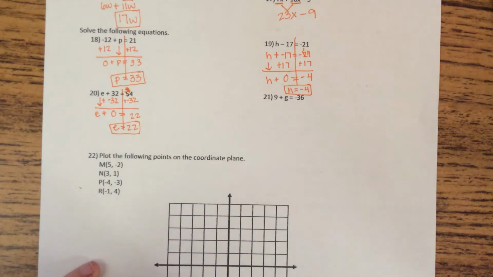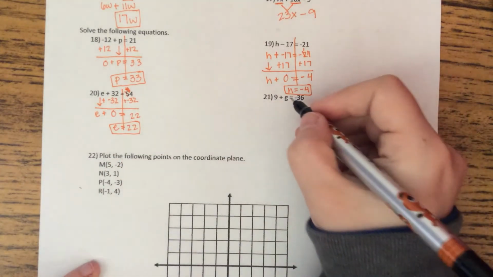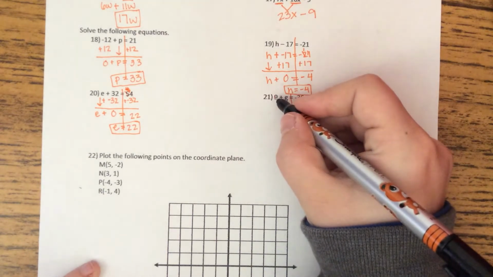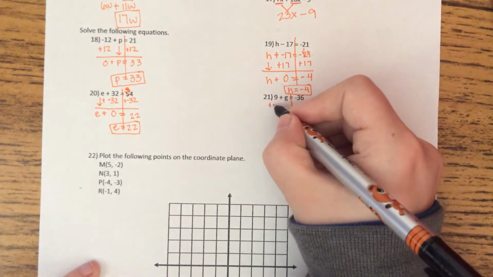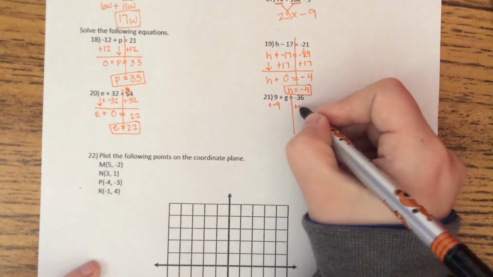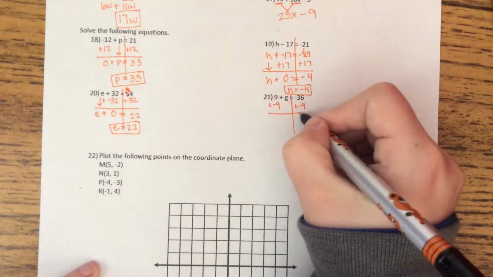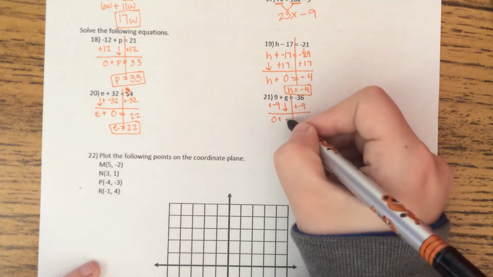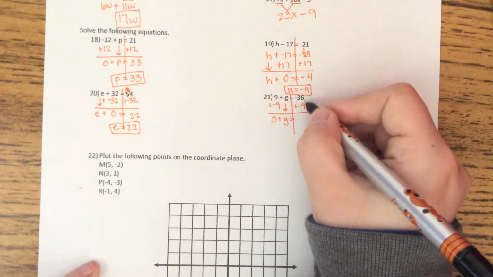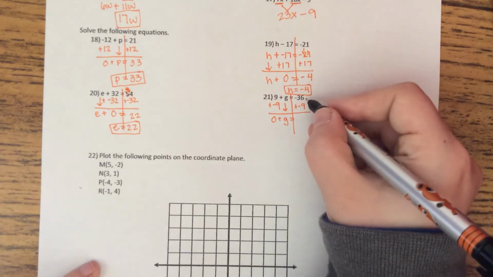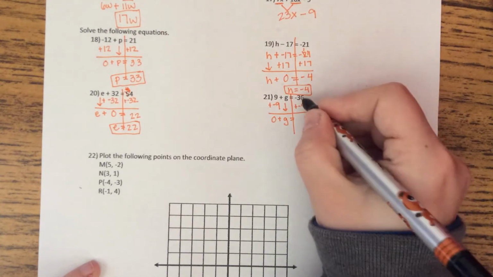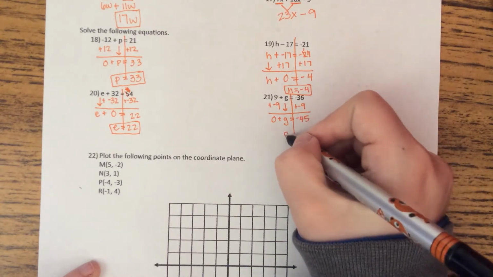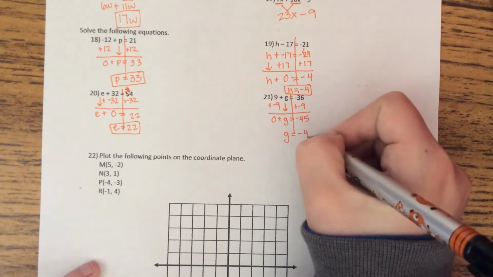All right, last equation, number 21. I need to get G by itself, so I need to undo adding 9. So to undo adding a positive 9, I'm going to add a negative 9. If I do it to one side, I do it to the other. 9 plus negative 9 is 0. Bring down the G. Negative and a negative, they're the same, so I just add. So 9 plus 6 is 15, carry the 1, so that'd be 45. Negative 45. So G is negative 45.